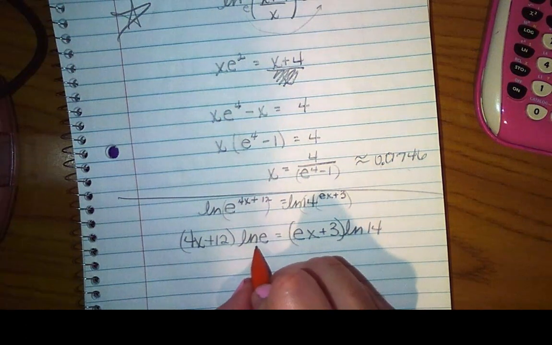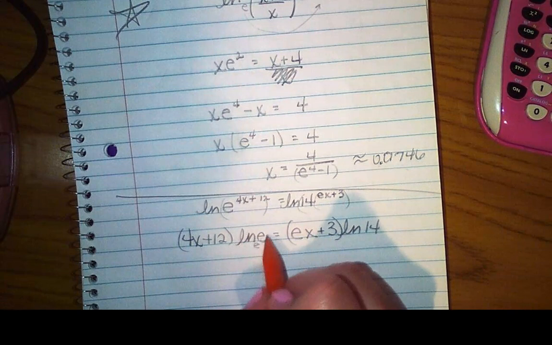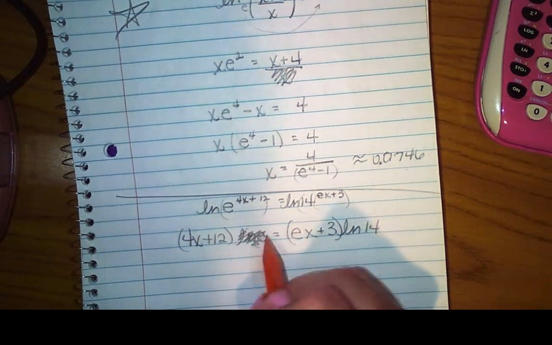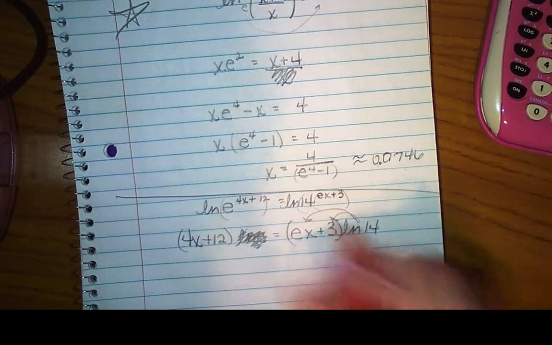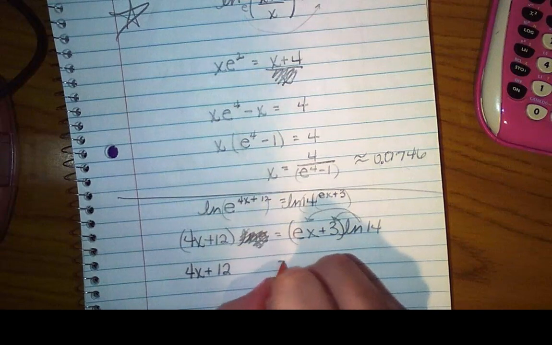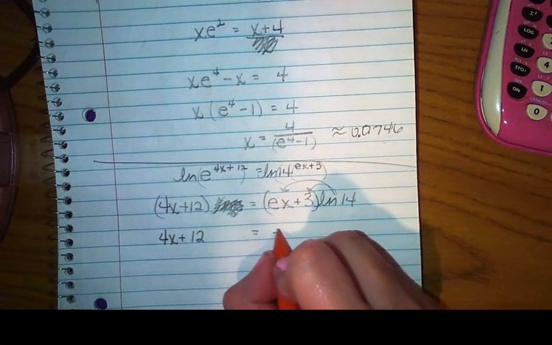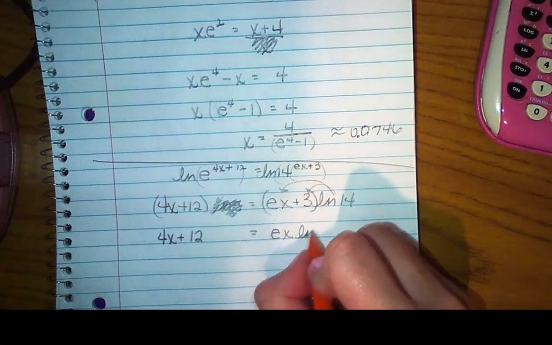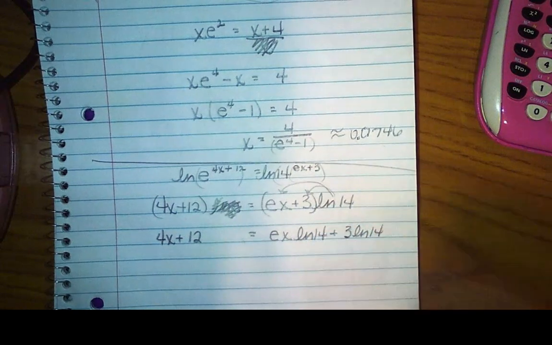So remember that your base is e and your argument is also e. So this right here goes to 0. So he's gone. And on this one, I'm going to have to distribute. So on the left, I've got a 4x plus 12. And just remember, you're trying to get x by itself at this point. And this becomes e times x times the natural log of 14 plus 3 times the natural log of 14.